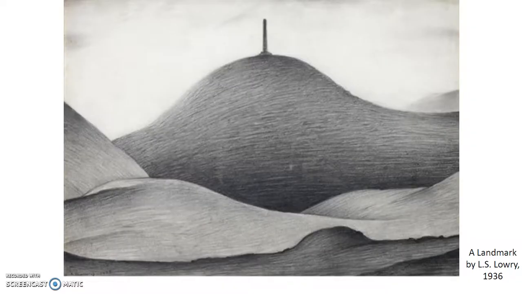Now for this activity, it would be best to have some paint, but if you had some crayons or colouring pencils, you can do a similar technique as we're going to be looking at. What we're going to be doing is creating our own landscapes using the idea of atmospheric perspective. This is where our objects are going to get smaller, less detailed and lighter as they move backwards. And we're going to be using 1936, A Landmark by L.S. Lowry, as our inspiration for this.